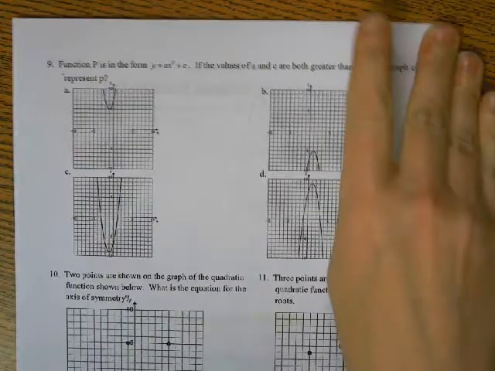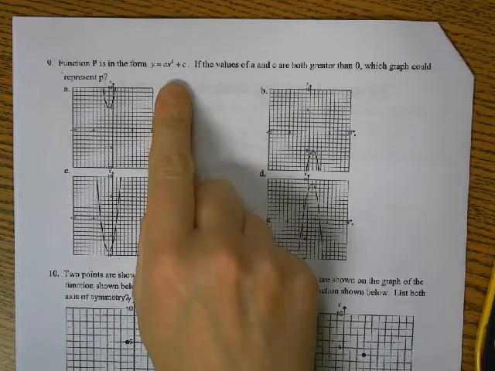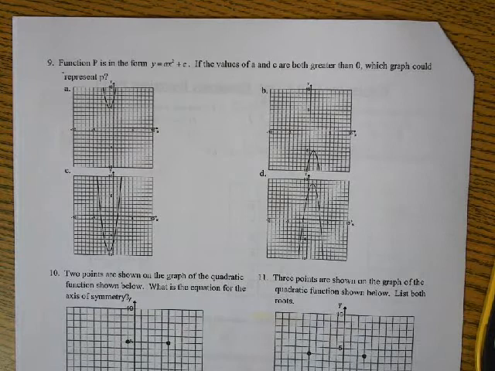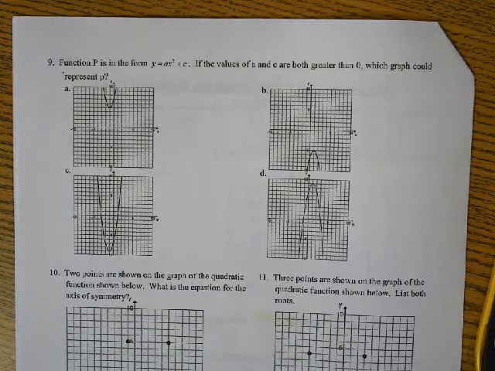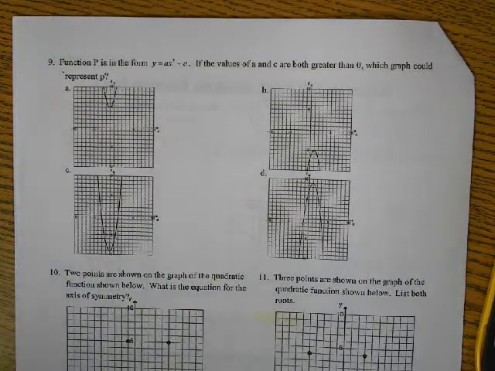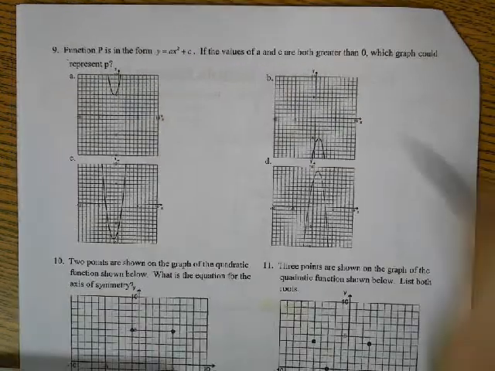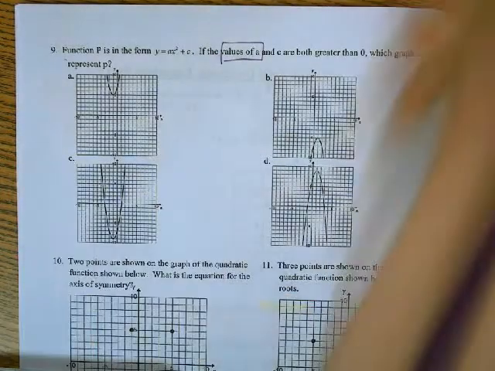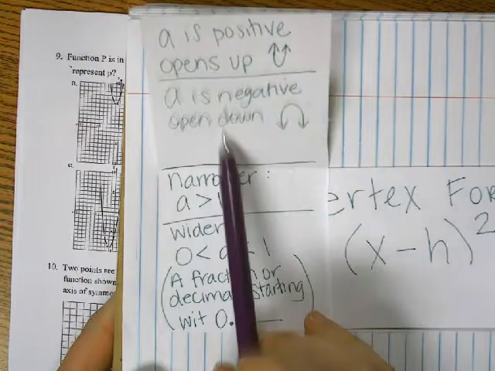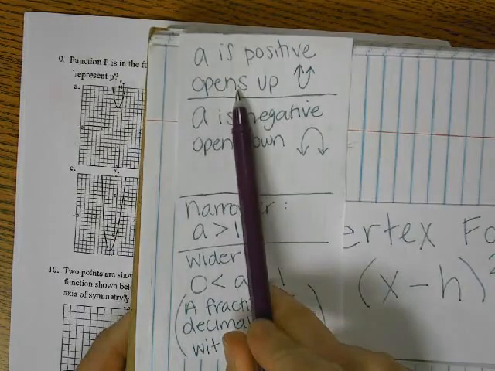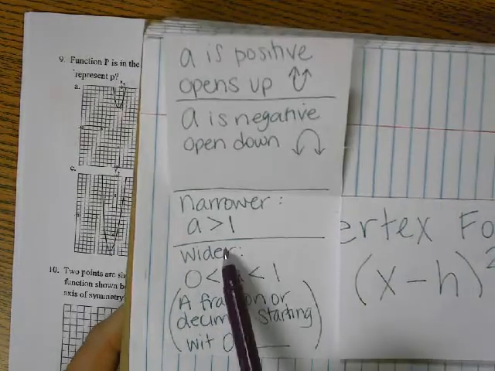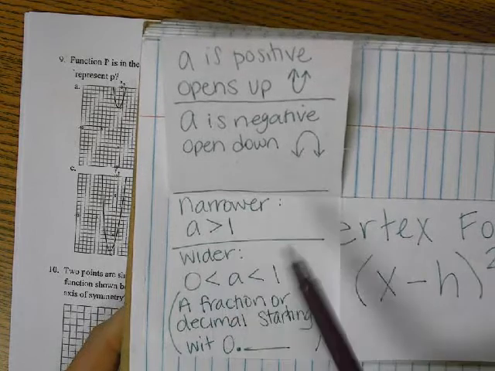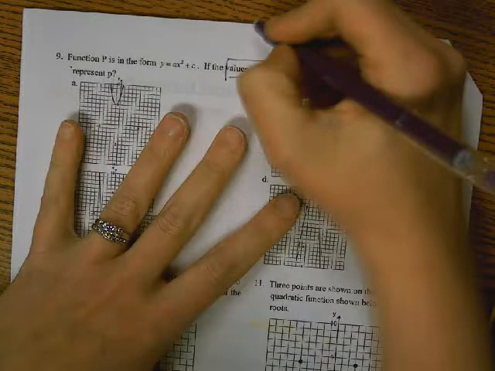It says, parent function p is in the form of y equals ax squared plus c. If the values of a and c are greater than 0, what graph could represent p? Okay, so let's start with a. If a is greater than 0, that means the graph needs to be what? It's going to open upward because it's positive. We can't really tell if it's wider or narrower, but we for sure know it needs to open upward.